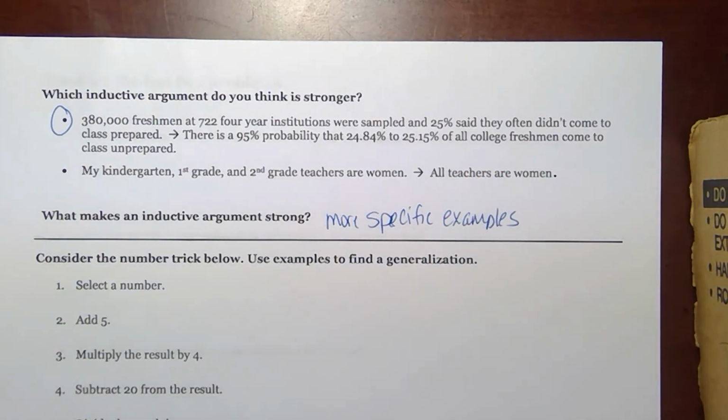For my first argument, I have 380,000 freshmen at 722 different universities, and I sampled that many, so I have that many examples. On the second argument, I have 3 examples: kindergarten, first grade, and second grade teachers. So I have many, many more examples on the first argument. That makes it a much stronger argument.